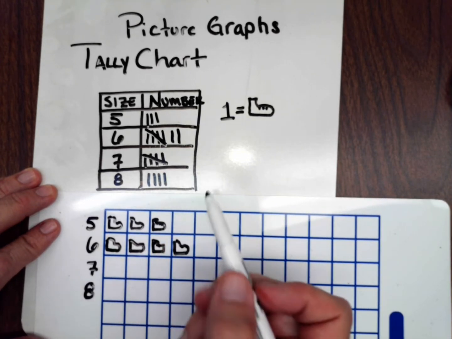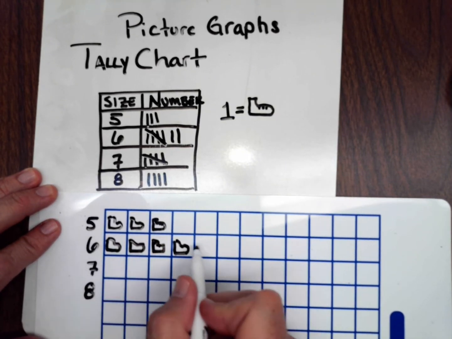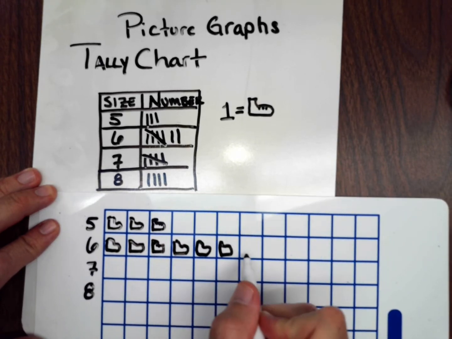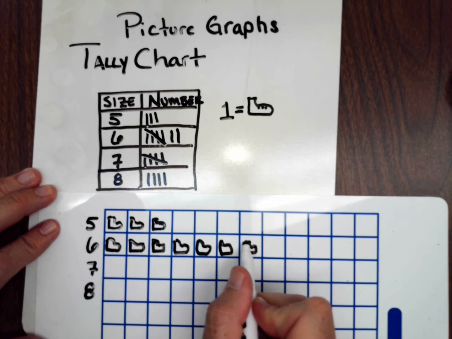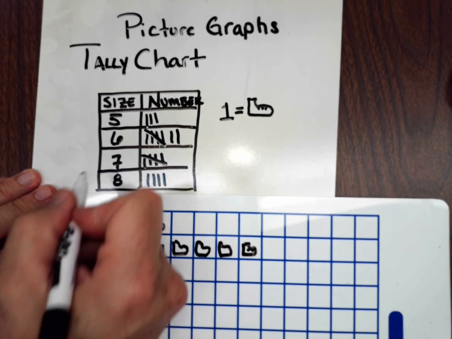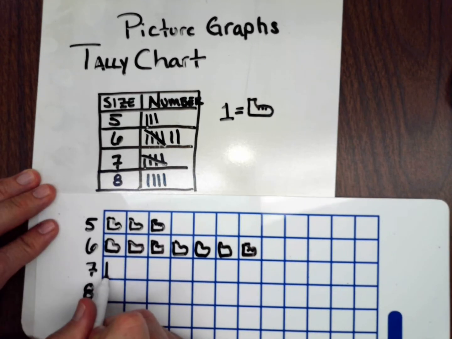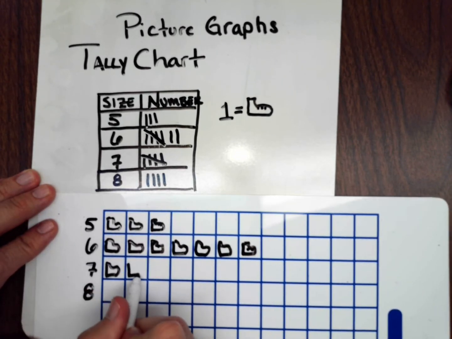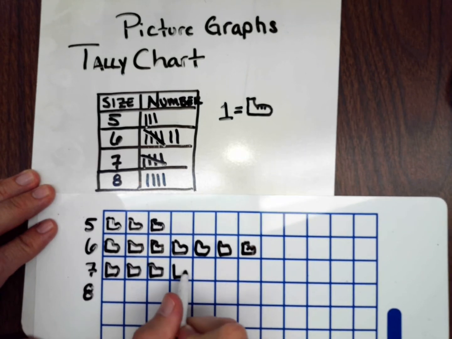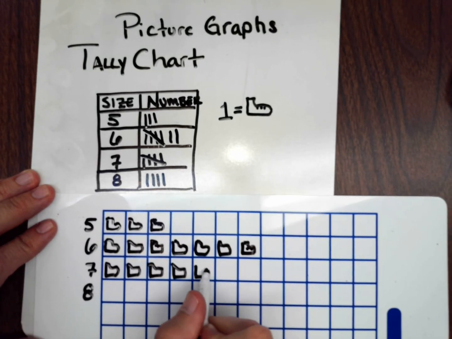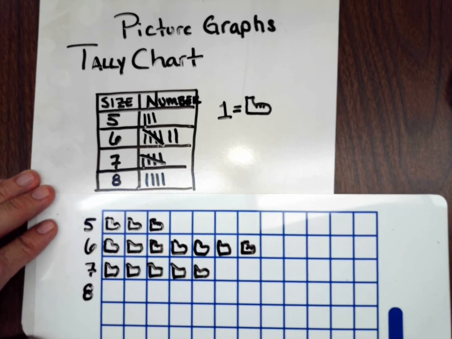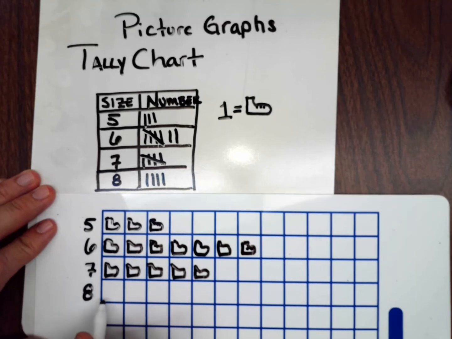So I will have a total of 7 of size number 6. Number 7, I'll have 5. 1, 2, 3, 4, 5. And then for size 8, I will have 4.